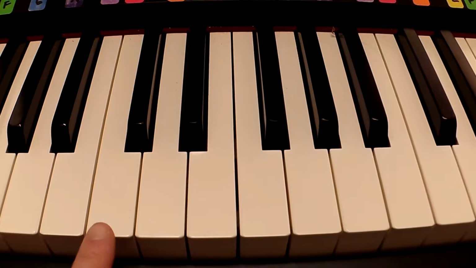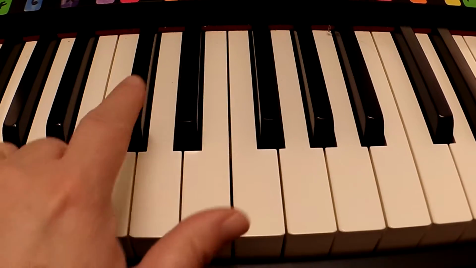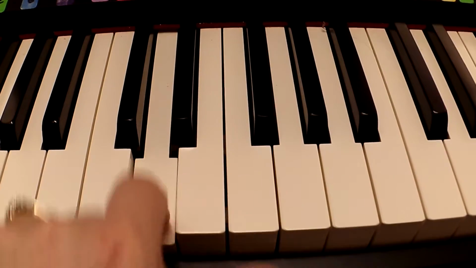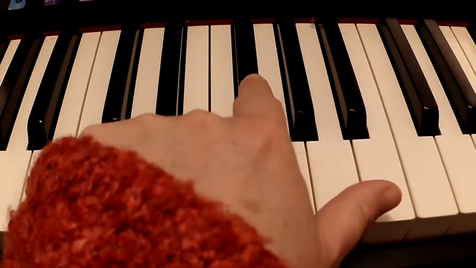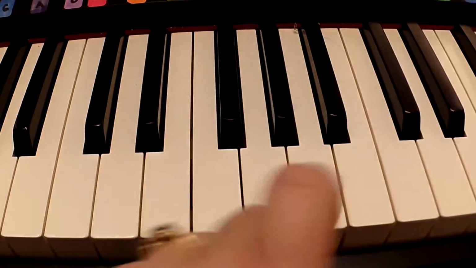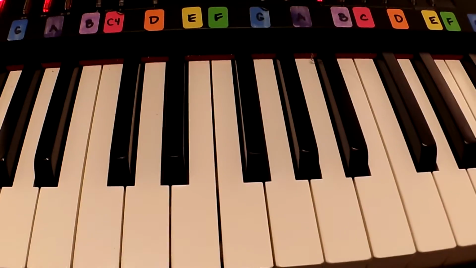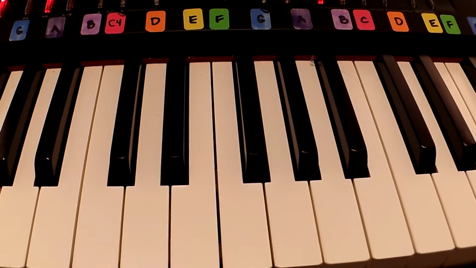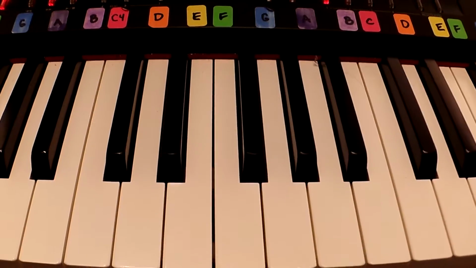Two half steps equal a whole step. So if you were to skip the half step, you'd be playing in whole steps. So when we're talking about flats and sharps, we're talking about half steps. You're going to be moving either to the right or the left one half step.